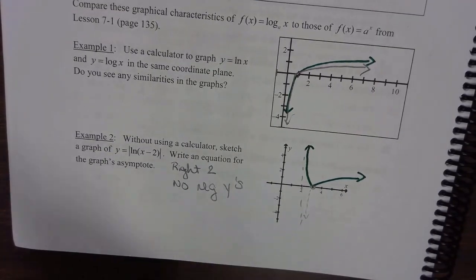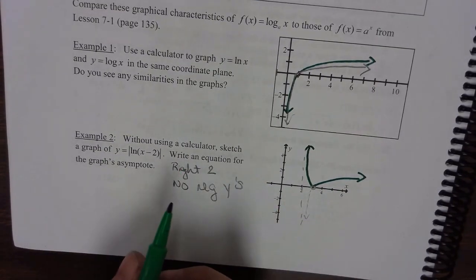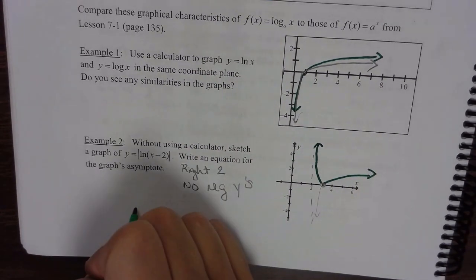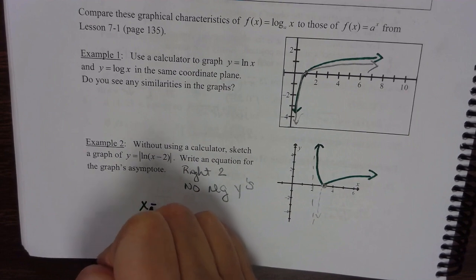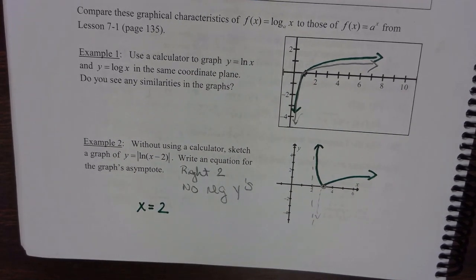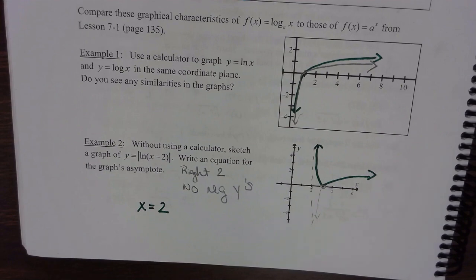So there we go. It says write an equation for the graph's asymptote. So we have it at x equals 2. Alright, so we can still do transformations with ln's and logs. Just remember what the original graph looks like.